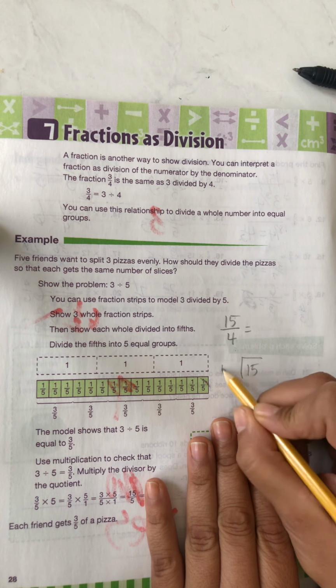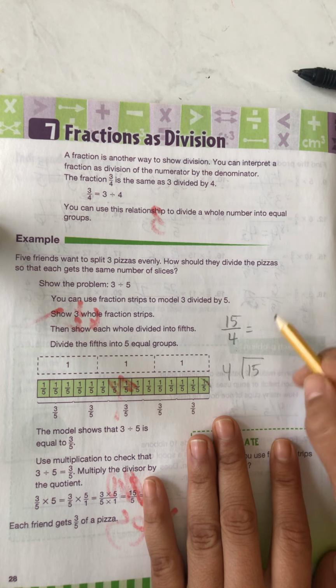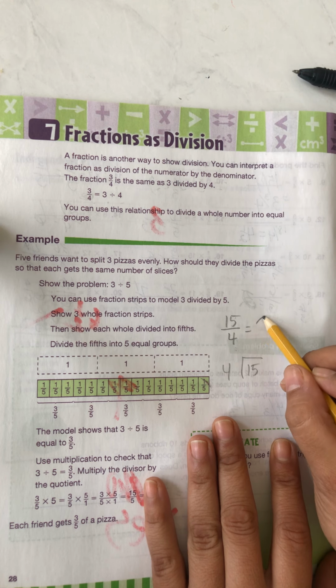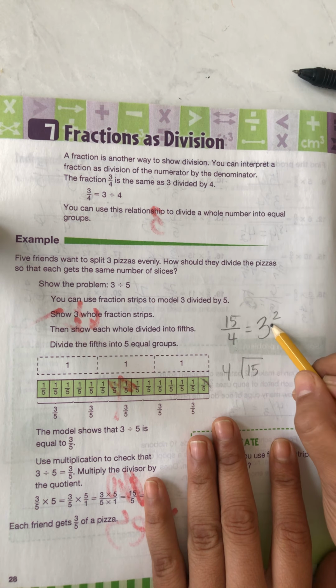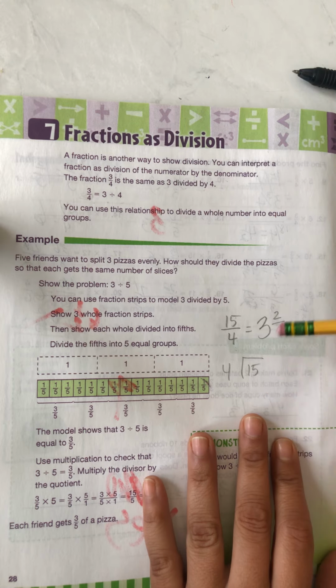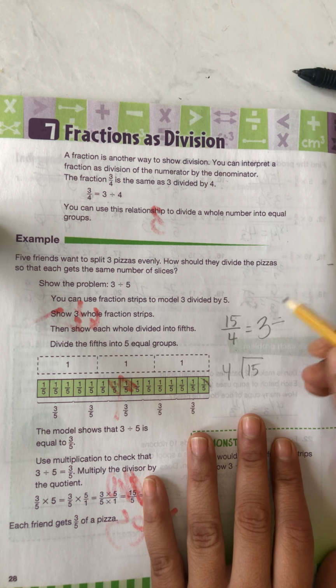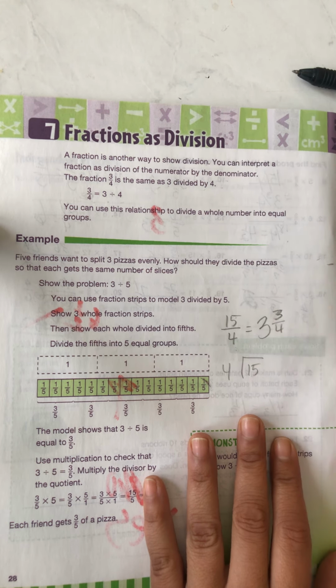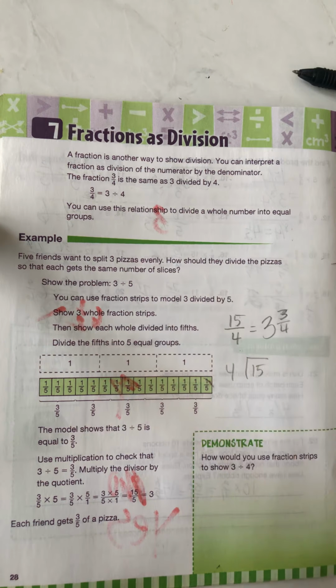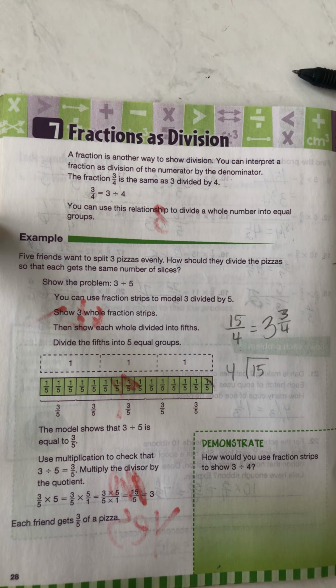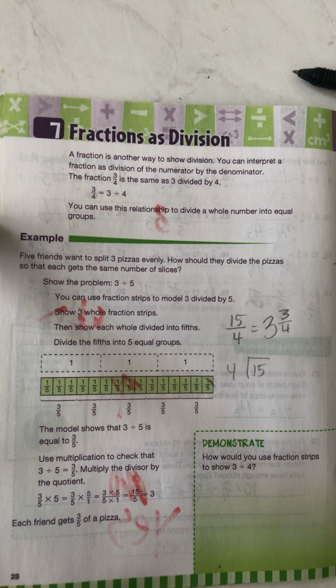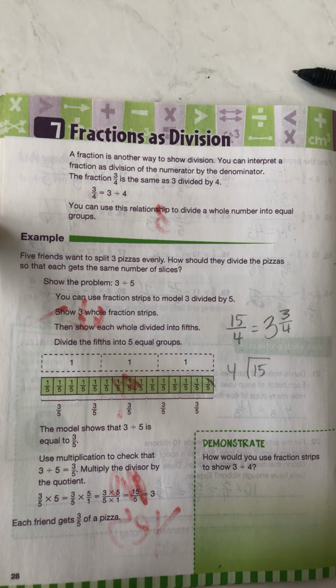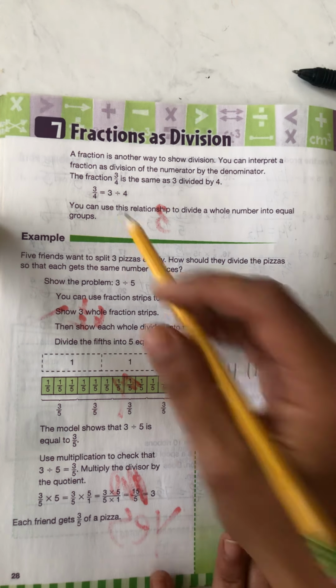So it's 15 divided by 4, which would be equivalent to 3 and 3/4, right? So that's the same thing when you just have a regular fraction where the numerator is smaller than the denominator. It's still the same thing, 3 divided by 4.